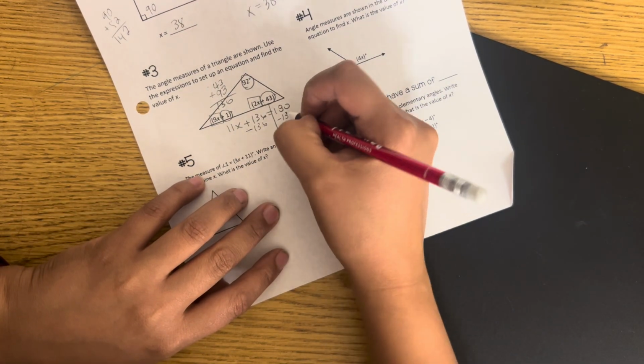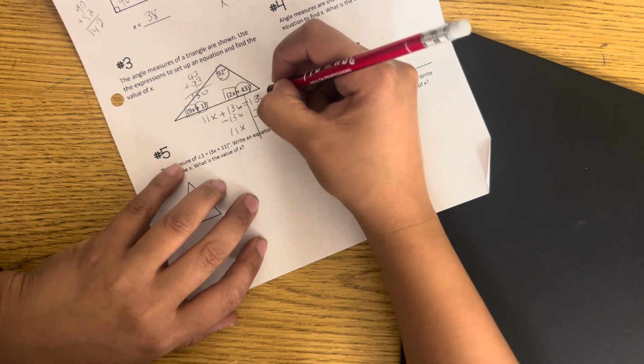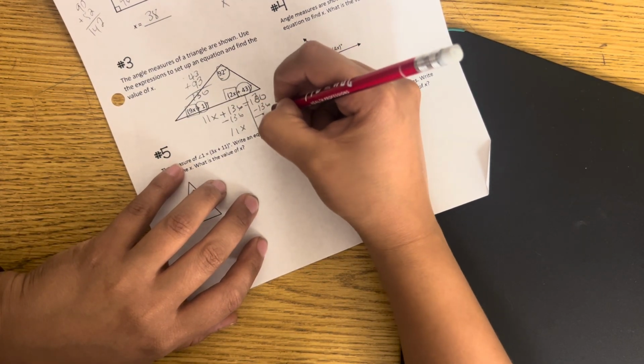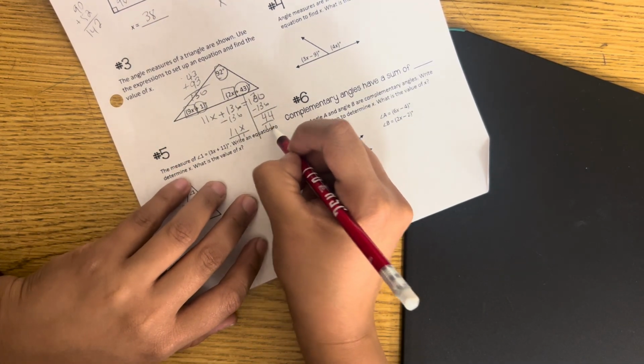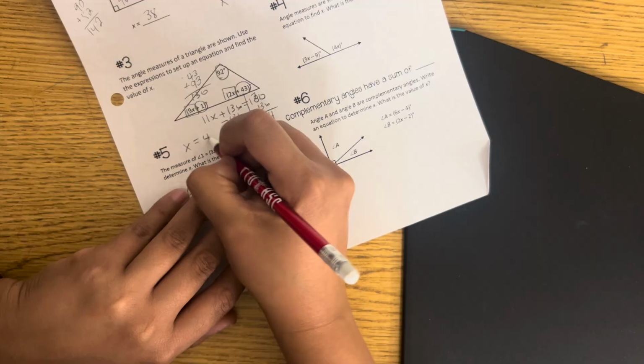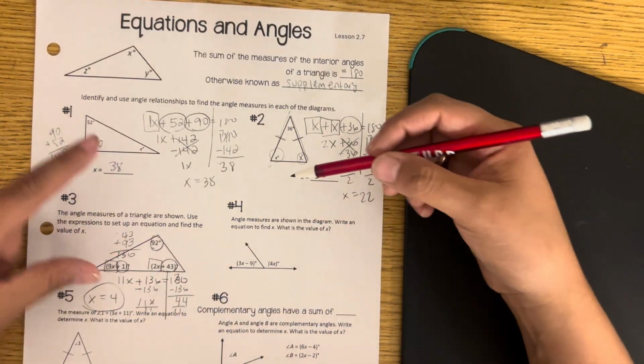It's just dealing with really larger numbers than we're used to, but the math is the same. Since they're different, I do subtract. So that would be 44. And then I'm going to divide by 11. 44 divided by 11 is 4. So x equals 4. Number 4, so this is the same thing as the triangles.